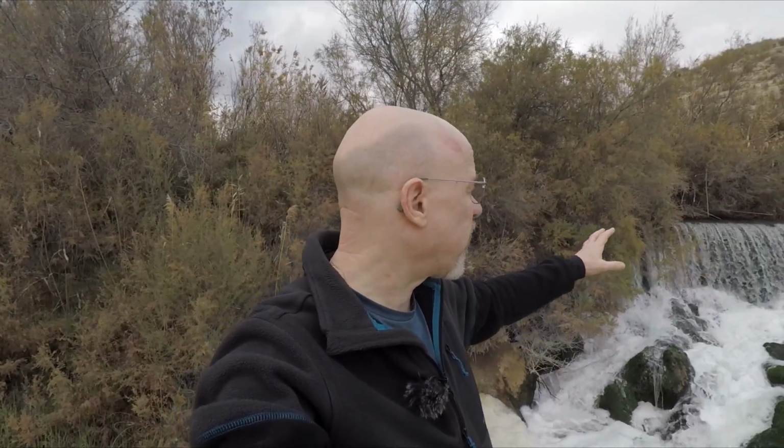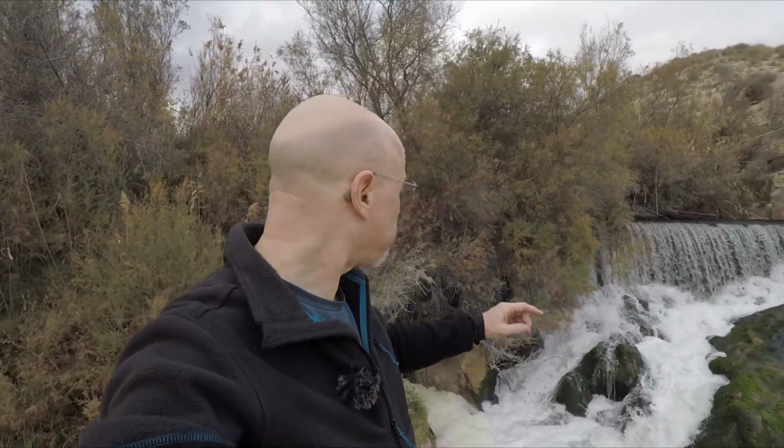Okay, so I've come up to this much larger cascade. It's the largest one along this section of river. The only one that's bigger than this is actually at the dam, which I may be going to later, we'll see.